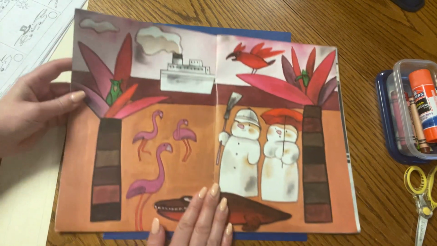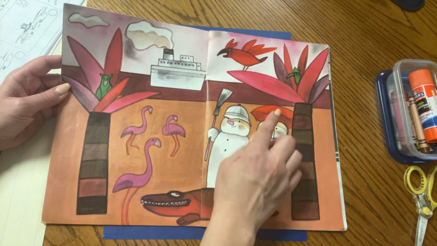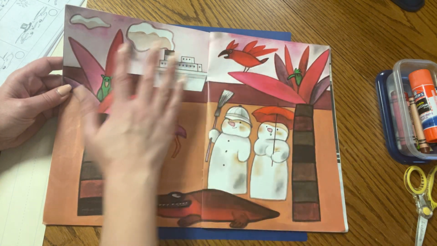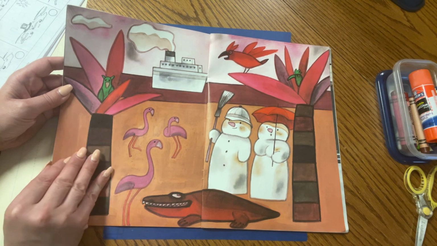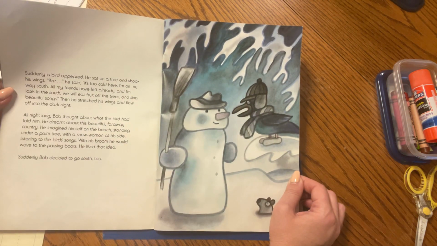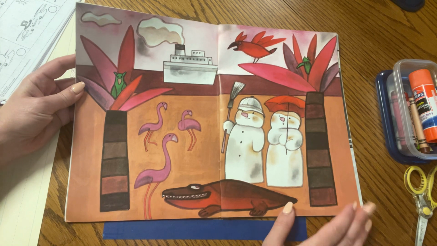Oh, look, it's Bob's dream. Look at that. He's waving to the boats. They're in the sun with the umbrella. Look how nice and warm this picture looks with these reds and pinks and browns and oranges and purple colors. And look how cold this picture looked with the blues and the teals and the grays and the blacks. See how colors give us different feelings?